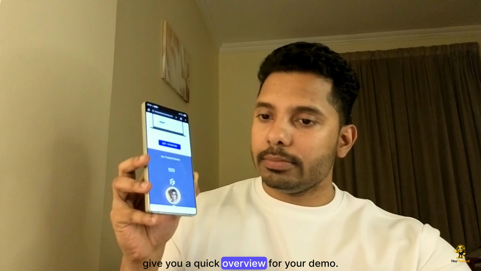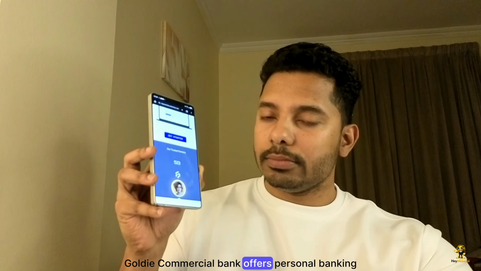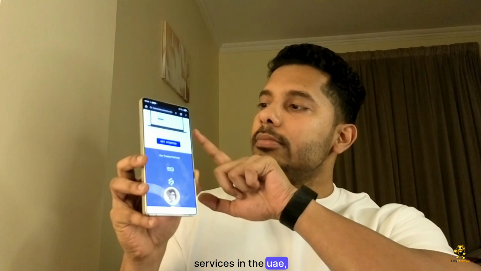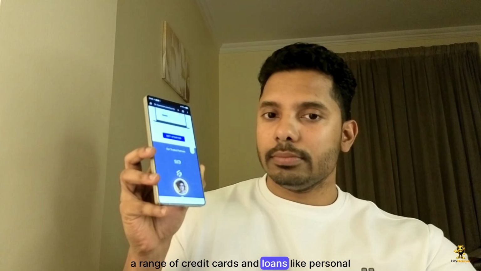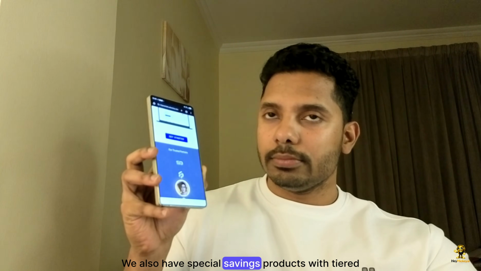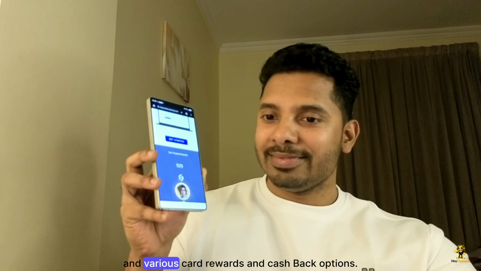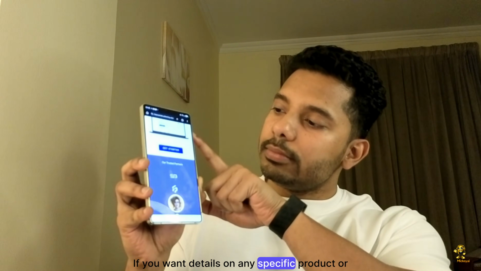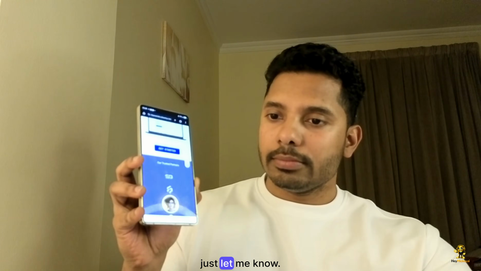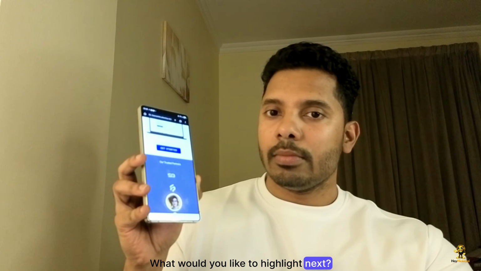Give you a quick overview for your demo. Goldie Commercial Bank offers personal banking services in the UAE, including current accounts, savings and call accounts, fixed deposits, a range of credit cards, and loans like personal, car, and home loans. We also have special savings products with tiered interest and various card rewards and cashback options. If you want details on any specific product or feature, just let me know. What would you like to highlight next?